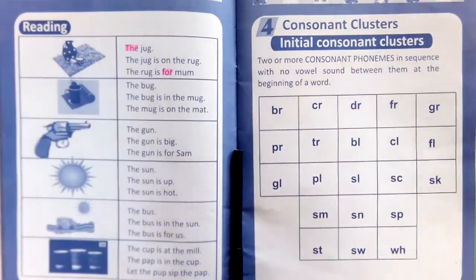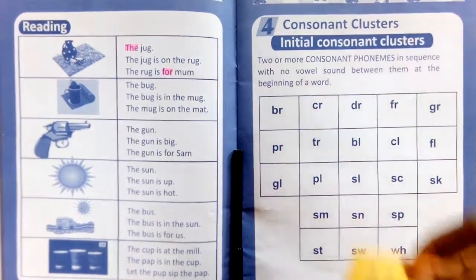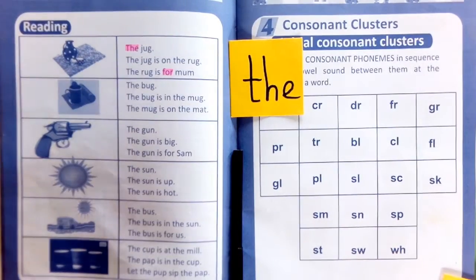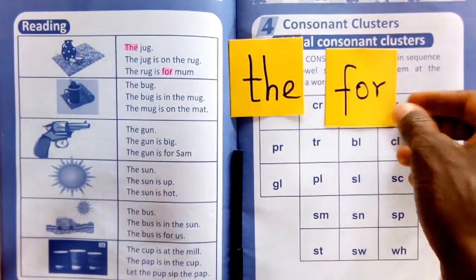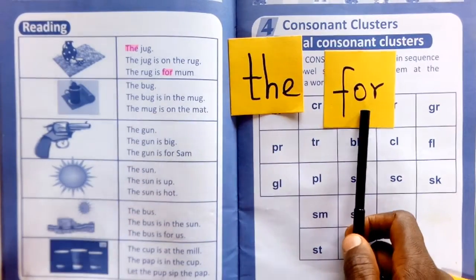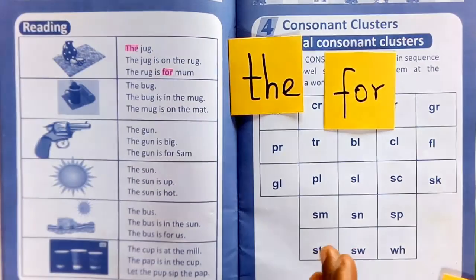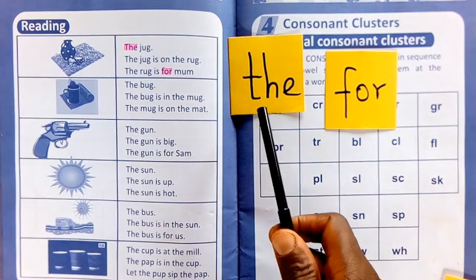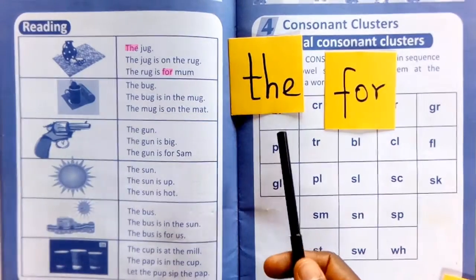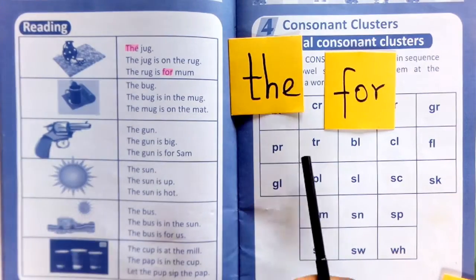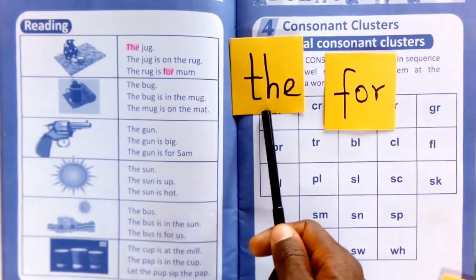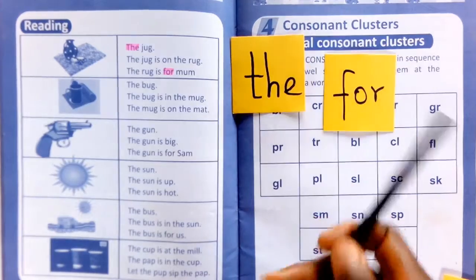So on this page we have two sight words. We have the and for. That means you need to prepare two flashcards, one having the, the other one having for. So you give them to the pupils to take home. As I've said, the sight words are not to be sounded out like the phonics. Sight words means sight words. Look at it and pronounce it by sight. The, for.